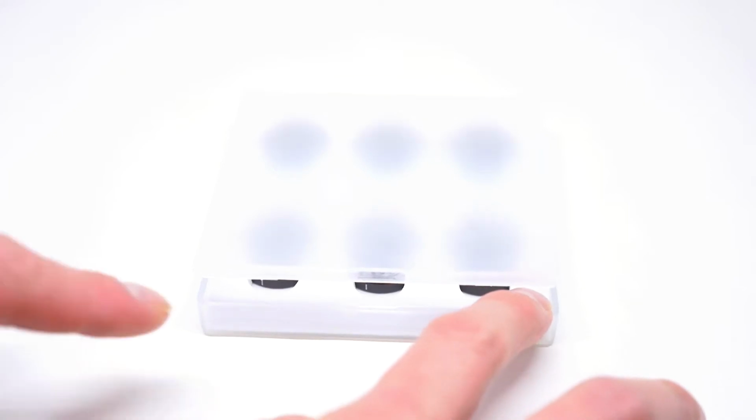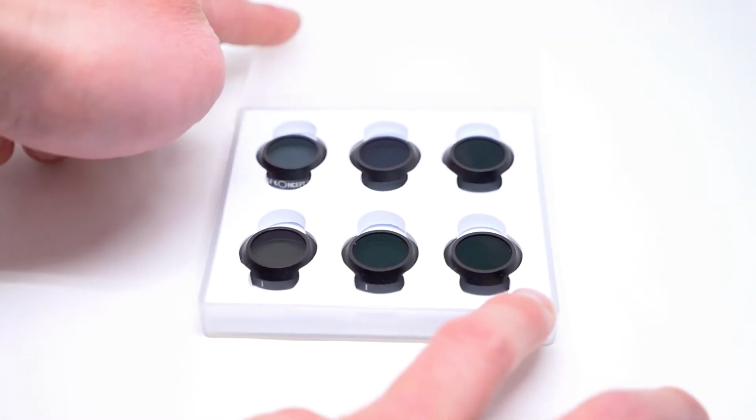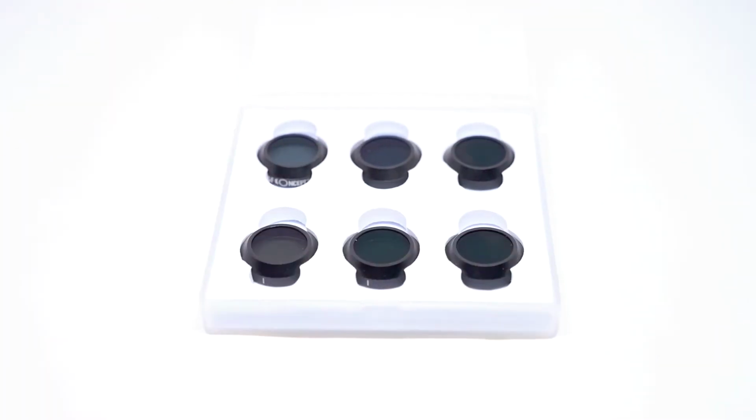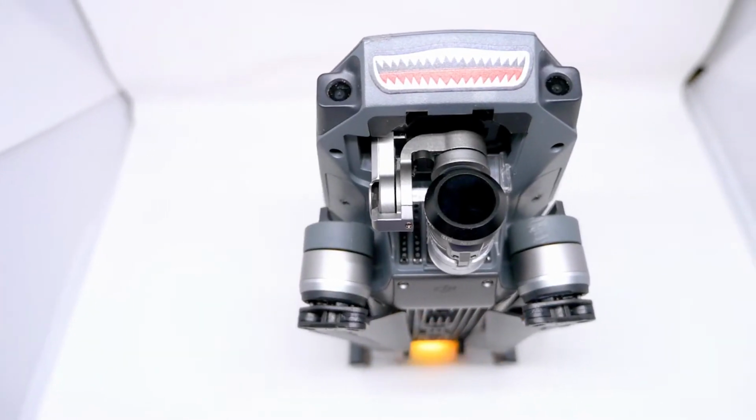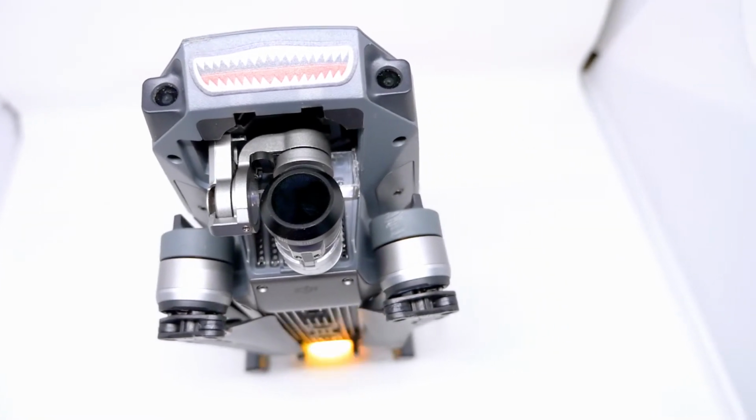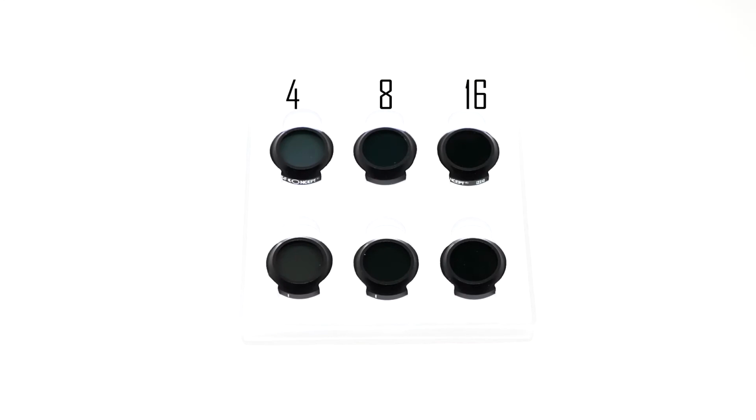You will find 6 filters. 3 are neutral density filters and 3 are polarized filters. In this video, we will test the ND filters. It comes with ND4, 8 and 16. The higher the number, the darker it is. ND4 reduces exposure by 2 stops, ND8 3 stops, ND16 4 stops.